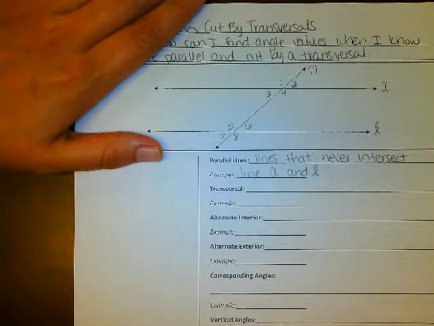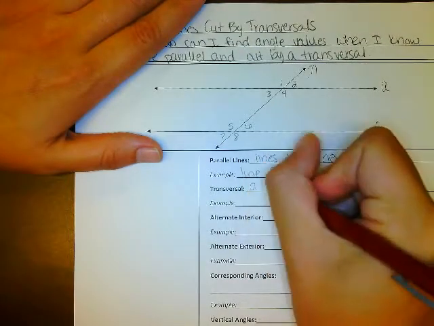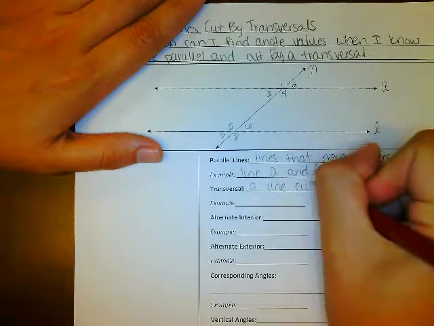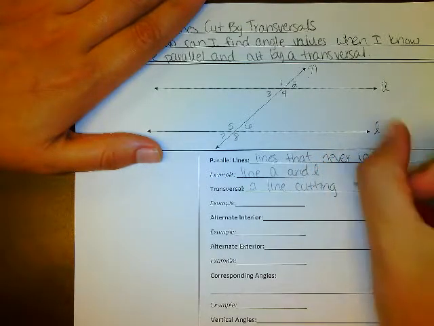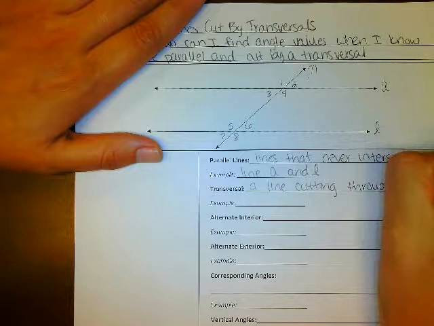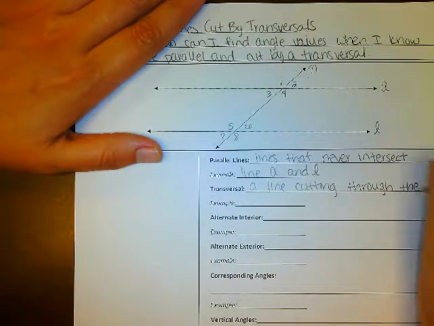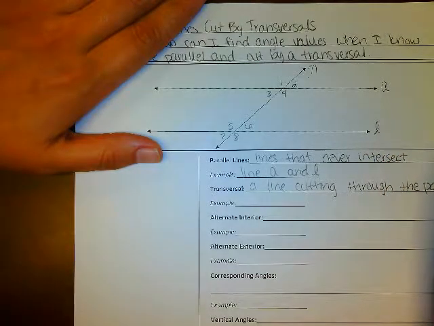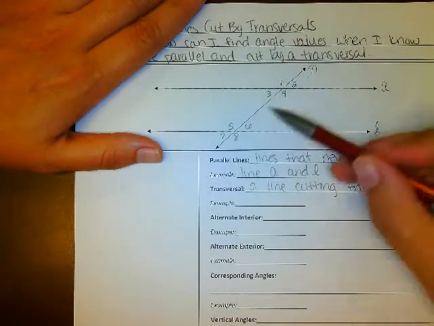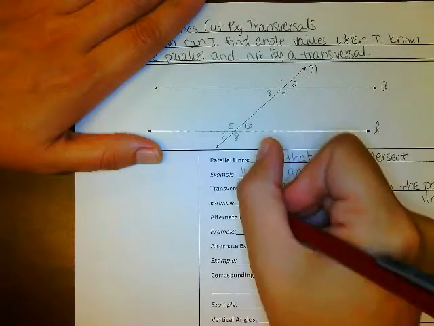The transversal is going to be a line cutting through the parallel lines. So that's going to be line N, this one right here.